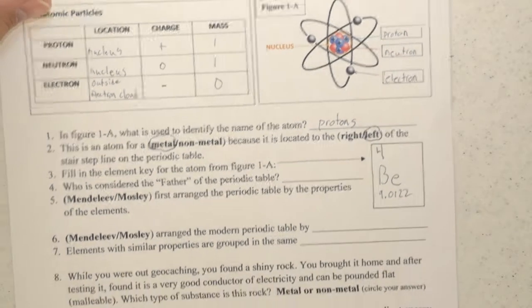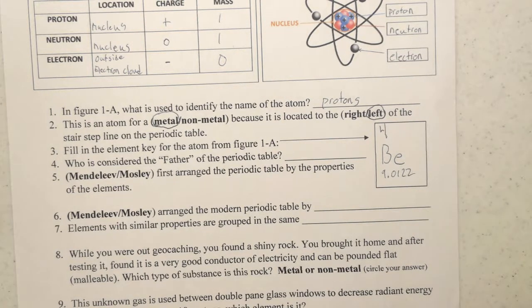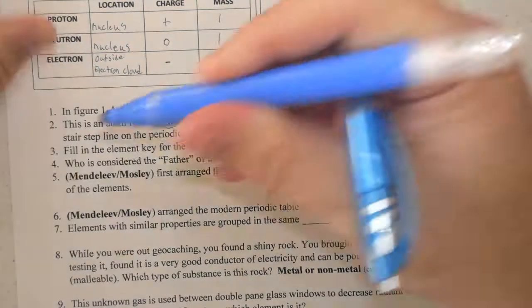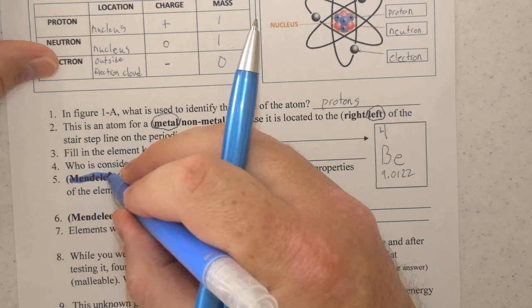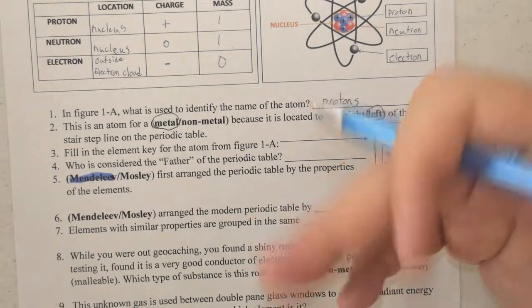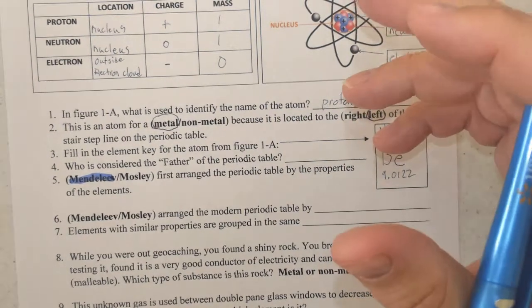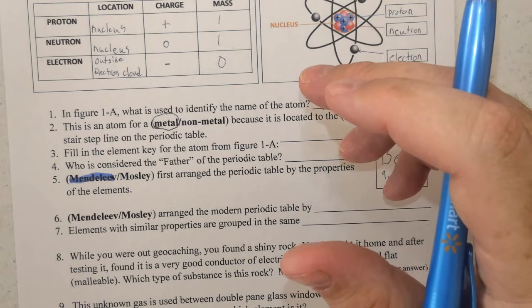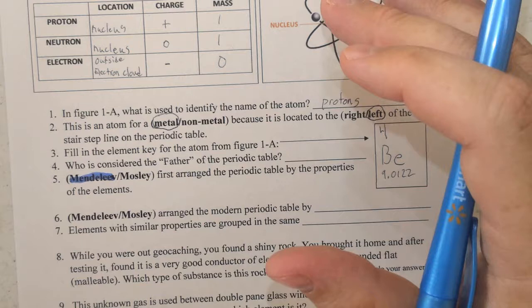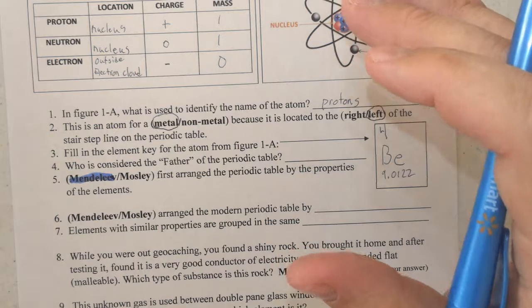Okay, now looking at your notes, you're going to need to know both these people's names. Mendeleev is considered the father of the periodic table. I'll highlight that here. He's the first one to create the periodic table. He did it based on atomic mass. And there are a couple pairs on the periodic table that are different based on mass. Like if you look at tellurium 52 and iodine 53, those would have been switched on Mendeleev's periodic table, as tellurium has a higher mass than iodine.